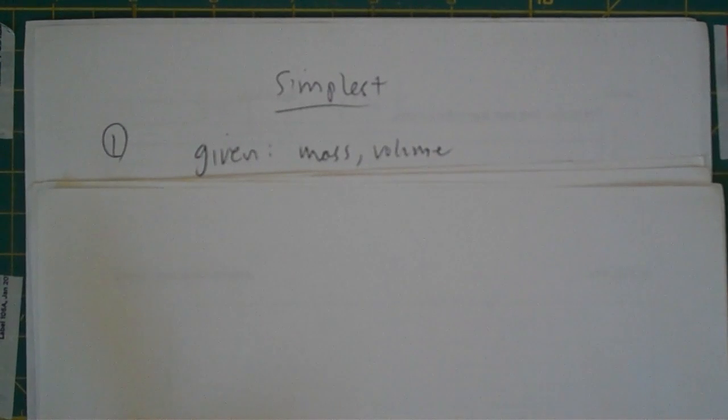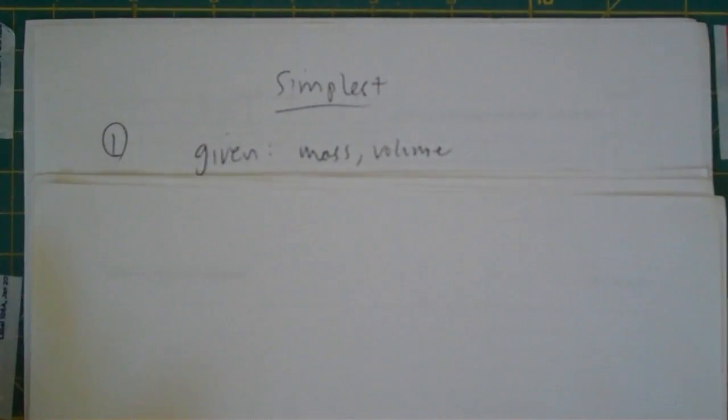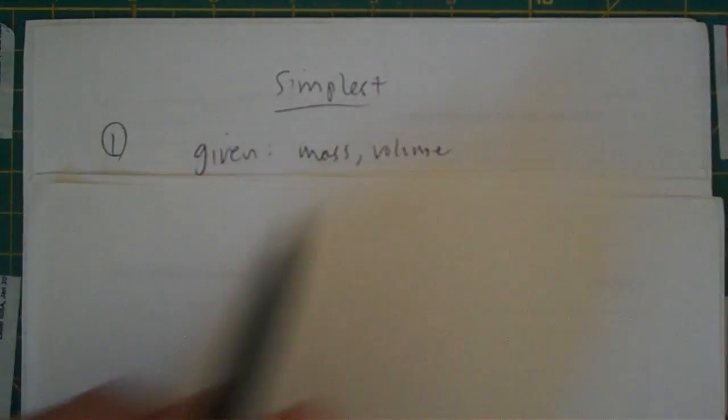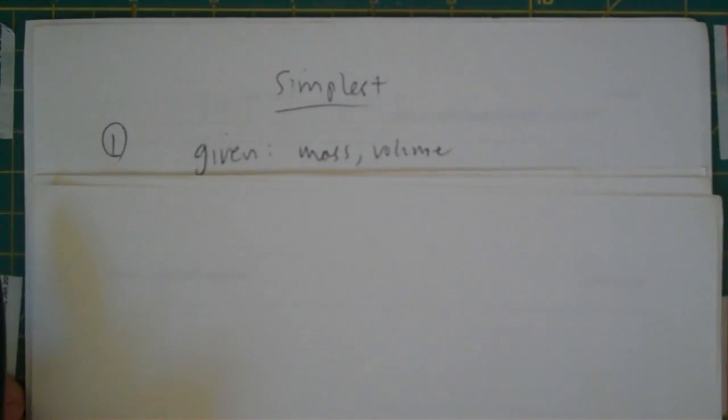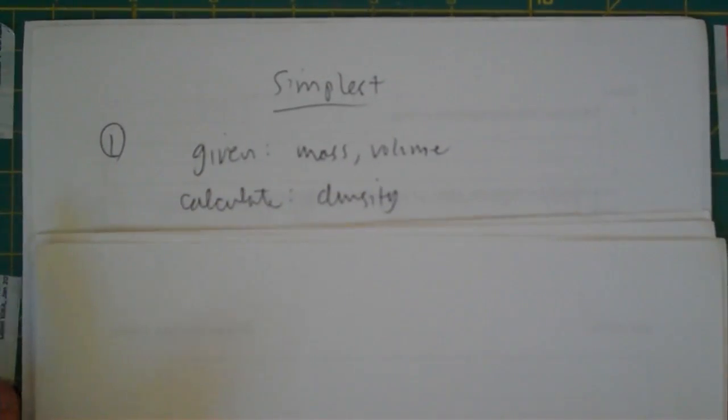So suppose you're given a mass and a volume. If you're given a mass and a volume, what are you going to be asked to calculate? Please pause the video right here, and if you don't know, pause the video and think about that and make a guess. Okay? I'm going to suppose that you paused it. If you're given a mass and a volume, you're going to be asked to calculate a density.